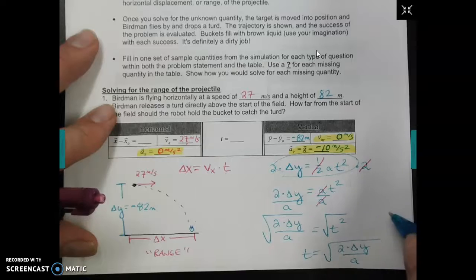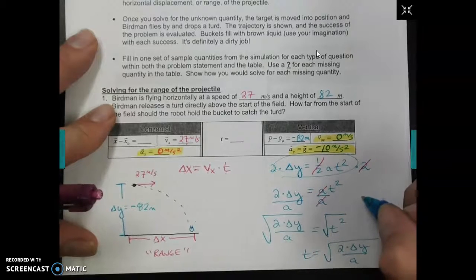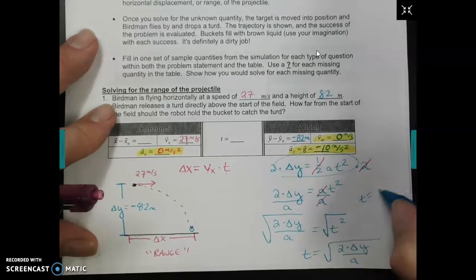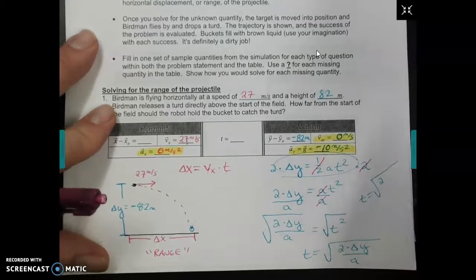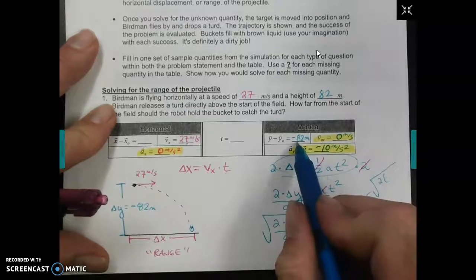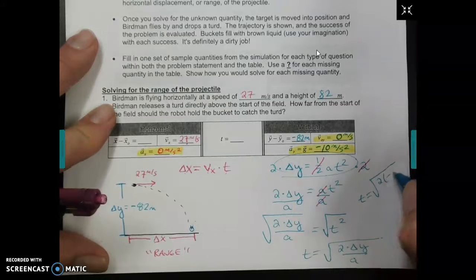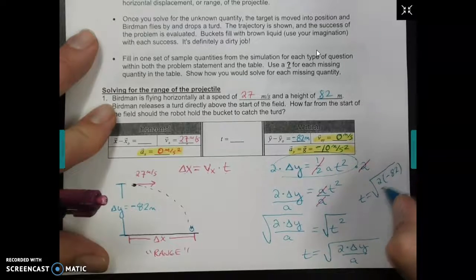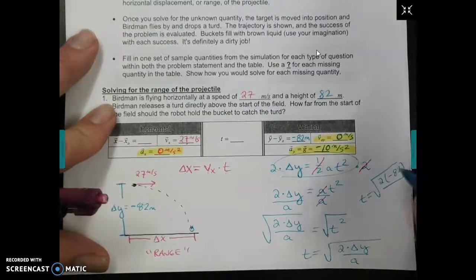All right, we have values for delta y and for a that we can plug in. So I'm going to squeeze that in up here right above. 2 times our displacement was negative 82 meters. And we'll divide that by our acceleration, which was negative 10.